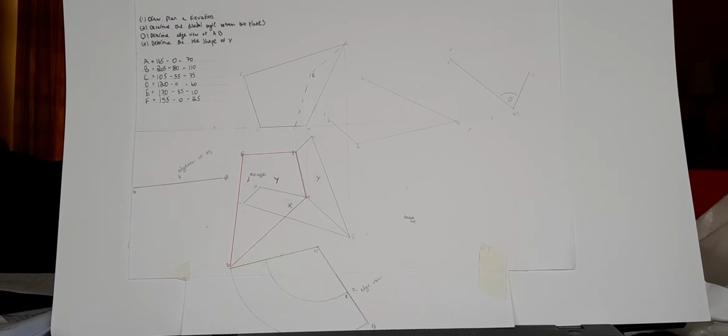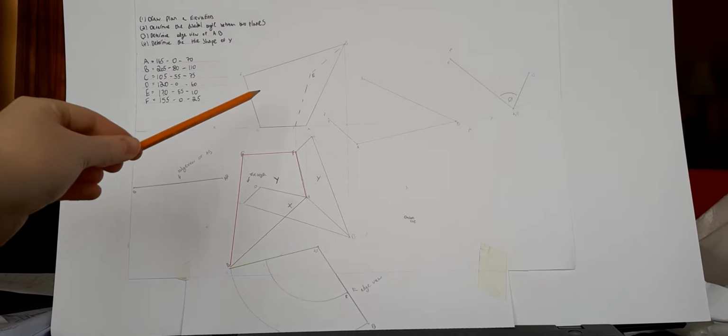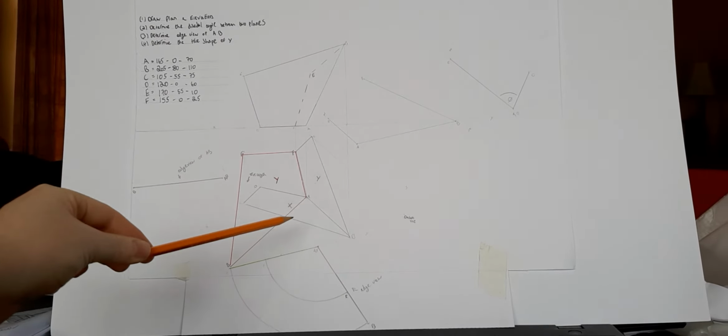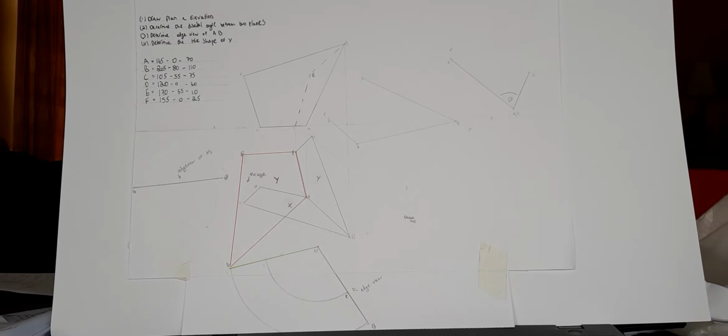Question 1 was draw the plan and elevation. To do that, you were given the coordinates right here. So all you need to do is just implement them, which is right here for the elevation and right there for the plan.